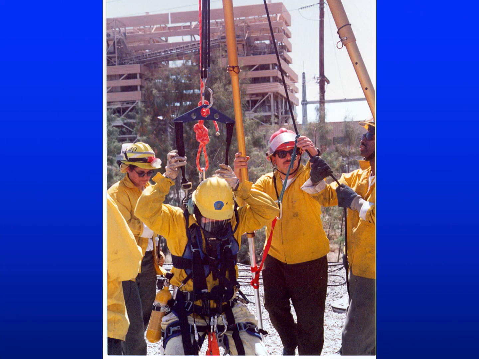Here he is being lowered with a tripod. Notice the self-contained breathing apparatus. Notice the tripod that's being used.